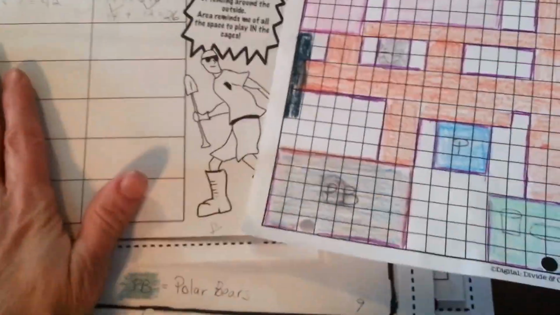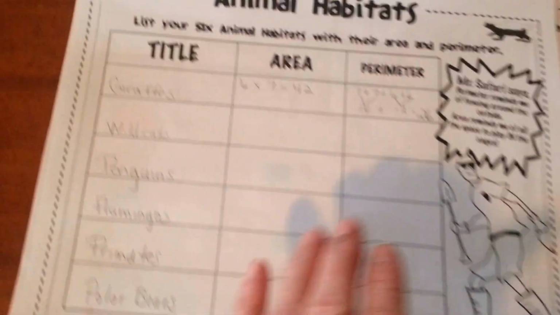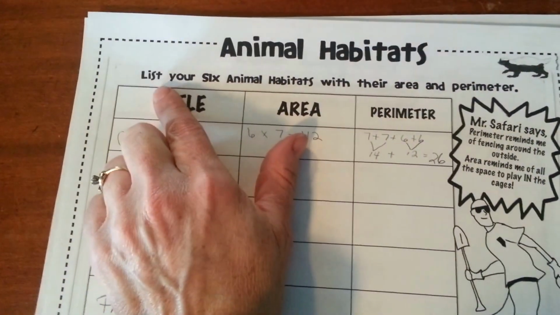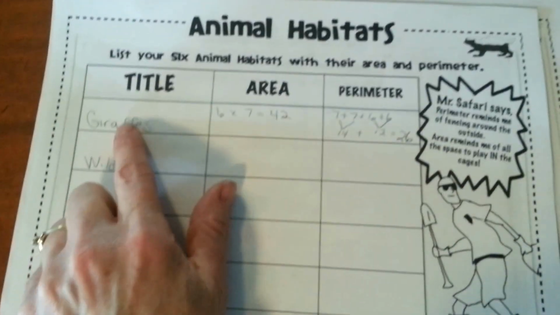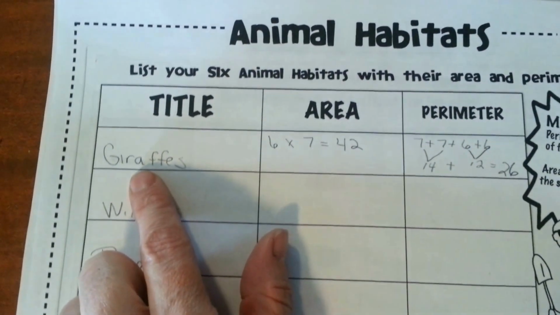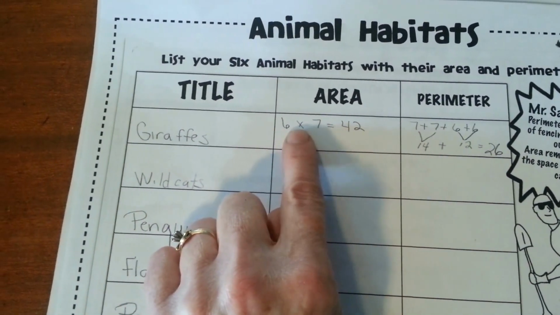This is the sheet. You want to look off of these 2 sheets: this sheet, your final version sheet, and your animal habitats. Here you need to list 6 animal habitats with their area and perimeter. I thought I'd show you the ones with the drafts. Now I'll show you how I got these numbers.